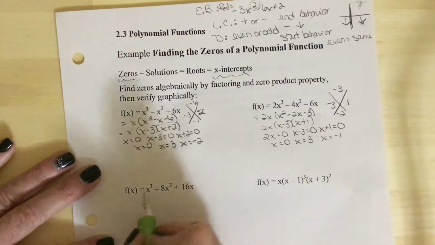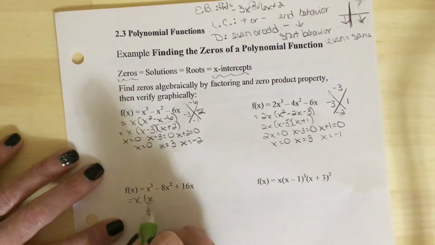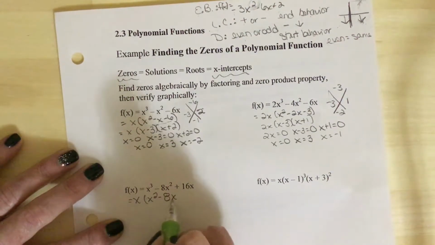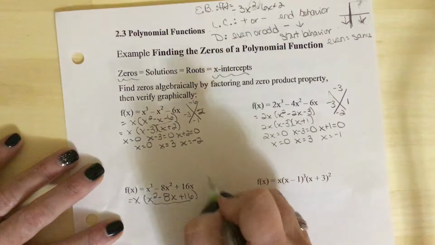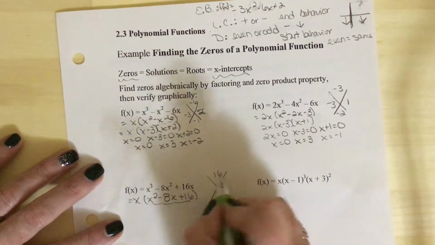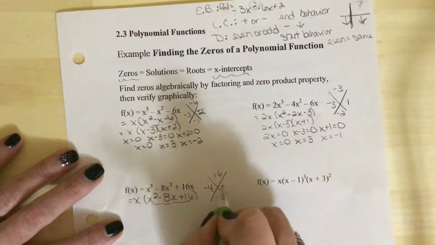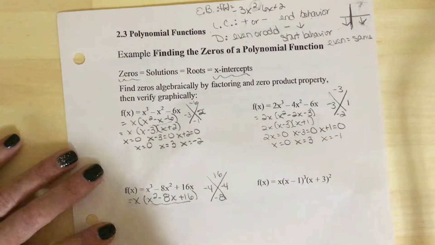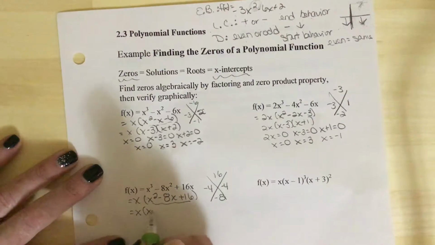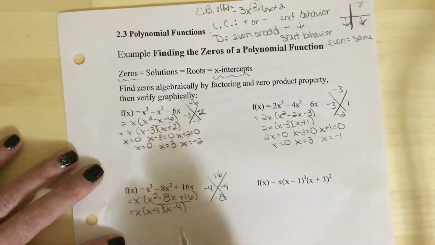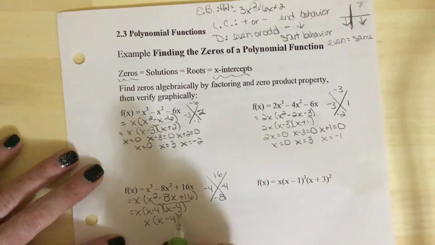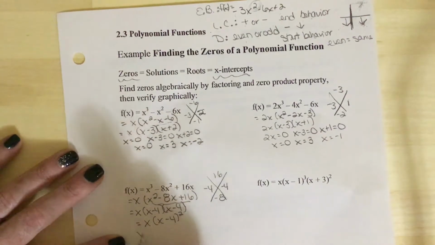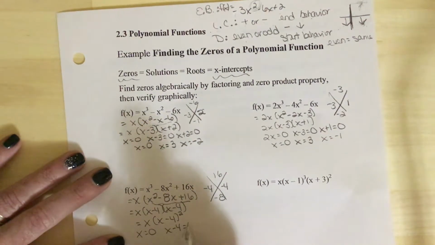Coming down to the third one, again, I have a common factor of x, which leaves me with x squared minus 8x plus 16. What's inside the parentheses I get to factor. Two numbers that multiply to give me a positive 16, but add to be -8. We see that that is -4 and -4. So my -4's go into my parentheses, again, because the leading coefficient is 1. I recognize that I can also write that as x minus 4 quantity squared. Set both of those equal to 0 and solve, and I get x is 0 and x is 4 as my x-intercepts.